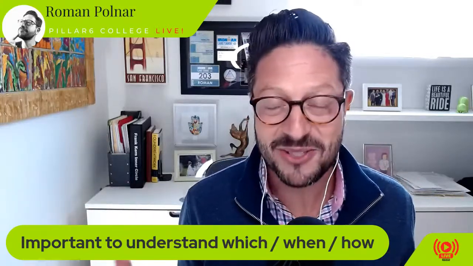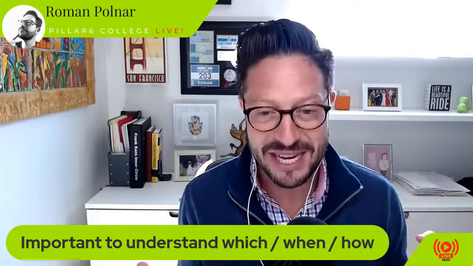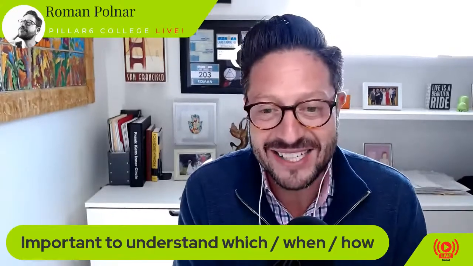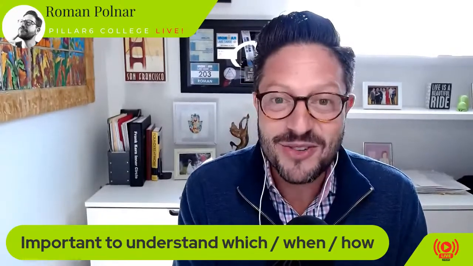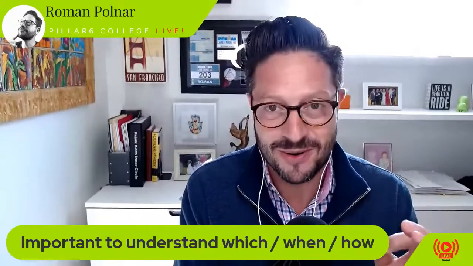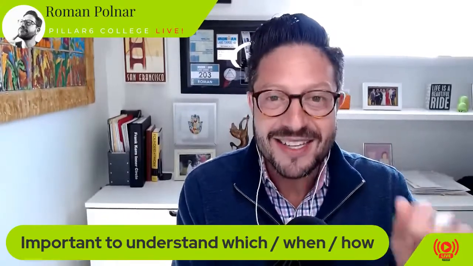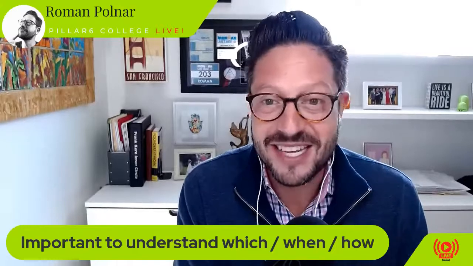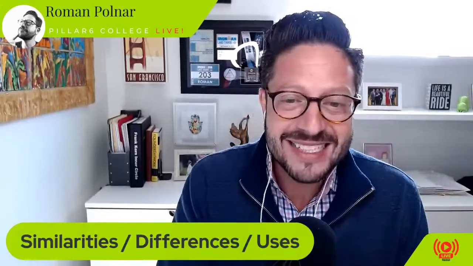And how do you use them correctly so you can actually get the money from the financial aid system to pay for college? Because at the end of the day, these two forms are the most important forms. They're the keys to unlocking financial aid to help you pay for college. And today we're going to talk about the similarities, we're going to talk about their differences, and we're going to talk about their uses.